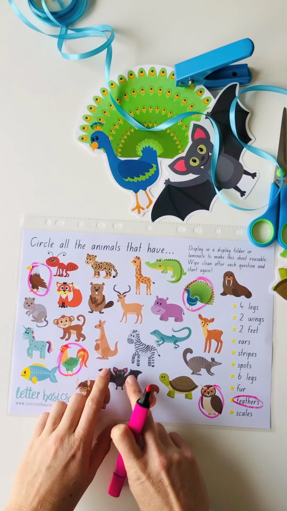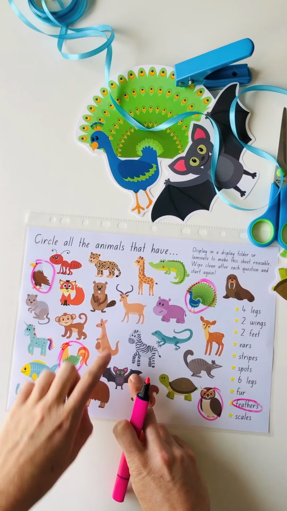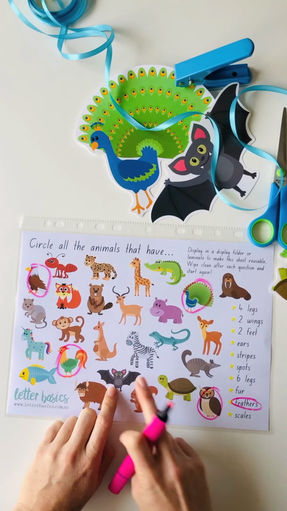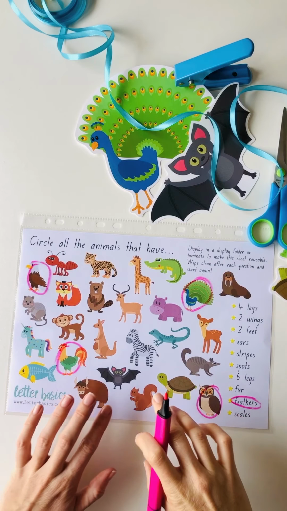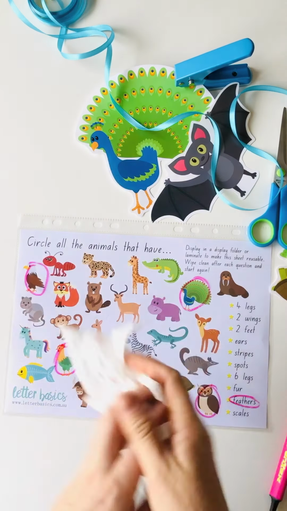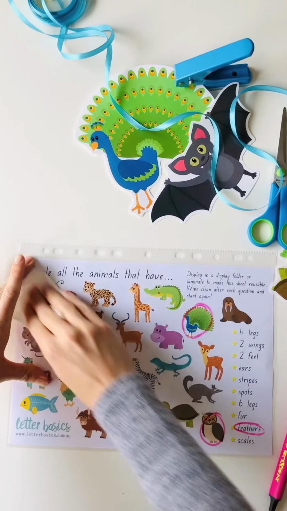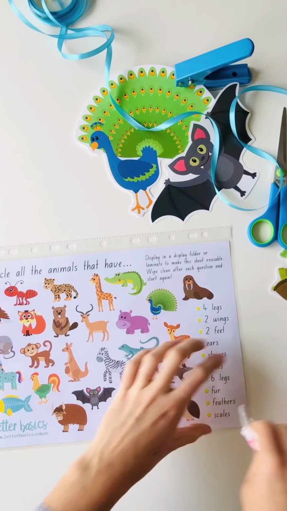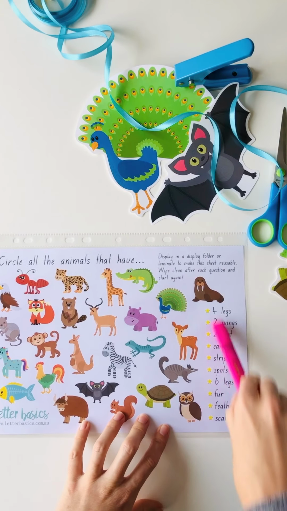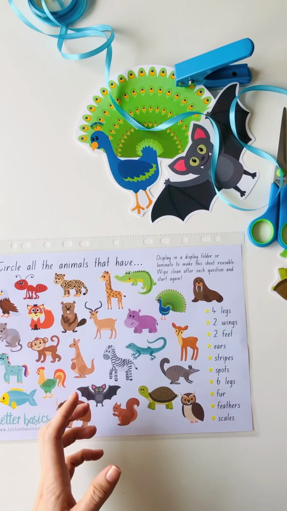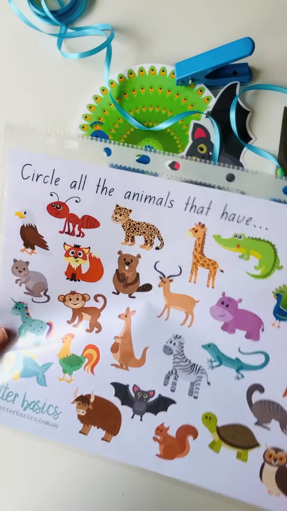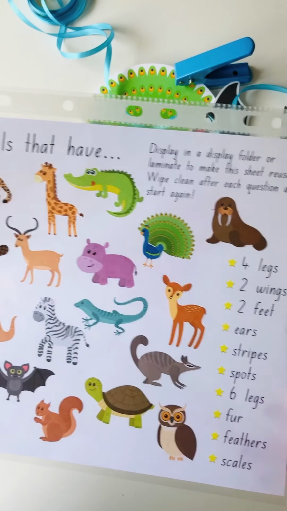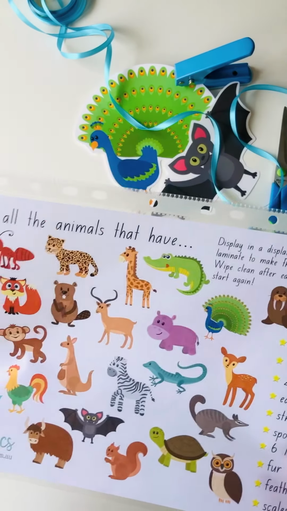You've got a bat here, he has wings, and all birds have wings, but he doesn't have feathers, and he's a mammal, not a bird. Yes? You can do this in the display folder or just on a bit of paper. I've done it this way just so that you can reuse the activity. And then it's going to get confusing if you don't put it in a laminate or in a folder, you're going to have to probably use a different colour for each of these, depending on the age of your little one. Yes? So that one's a fun one. Really good for having those discussion points about animals and their different features, building vocab as well, and understanding the different parts of animals.